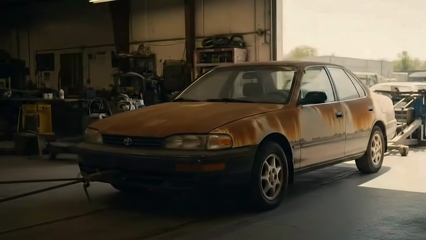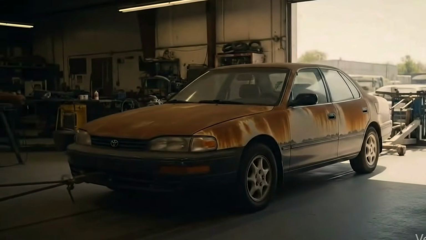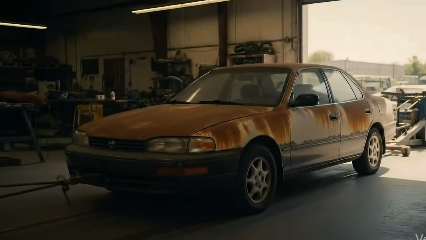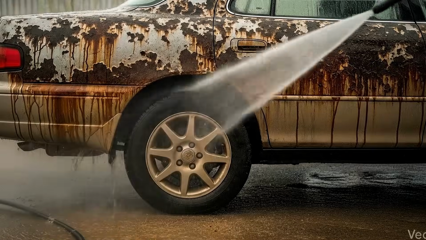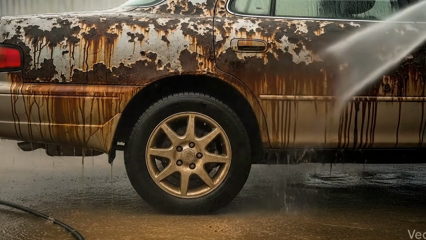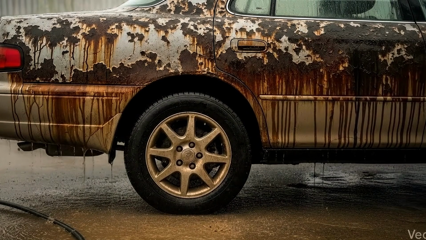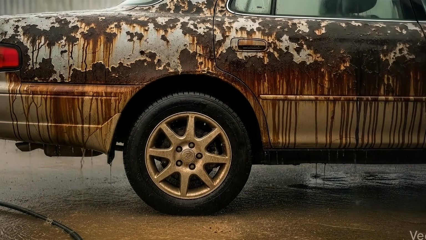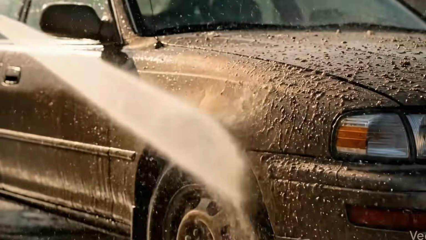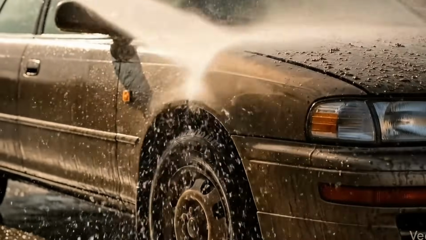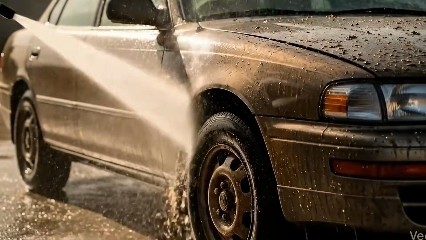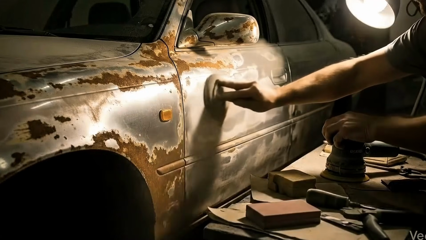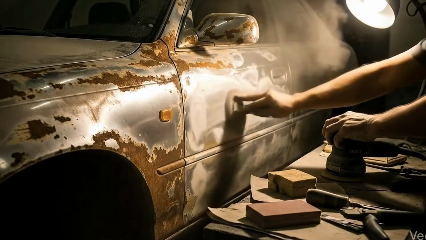We are taking the car to my repair shop. First, I need to remove all the mud and dirt from the body. While working on this project, I thought about how happy my dad would be to see it now. I immediately began sanding the body to remove the rusted metal.